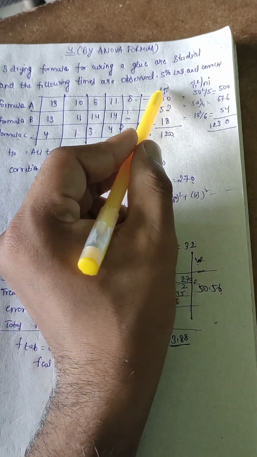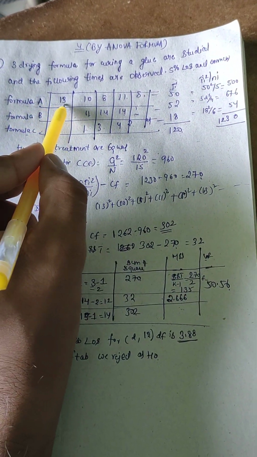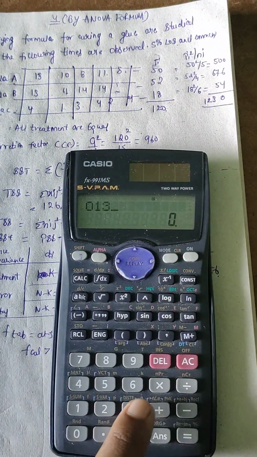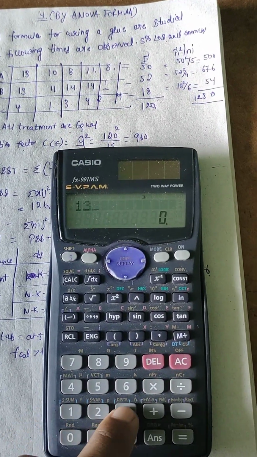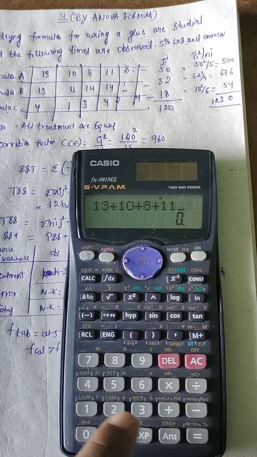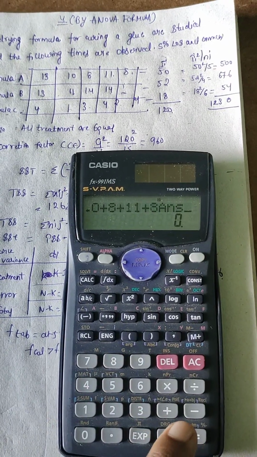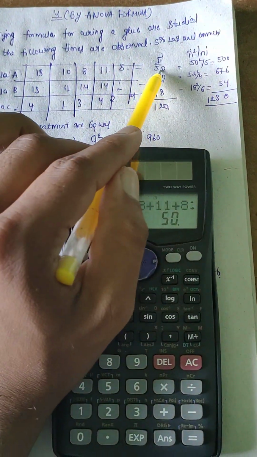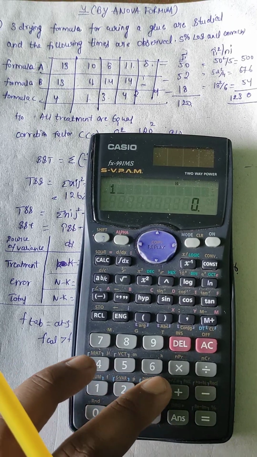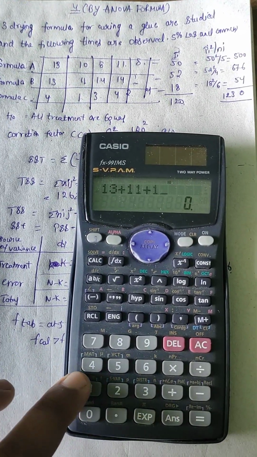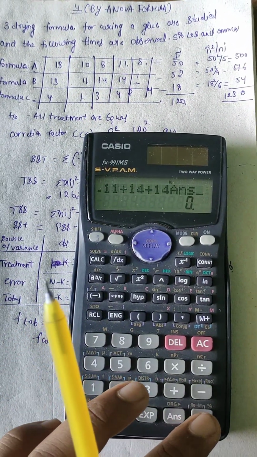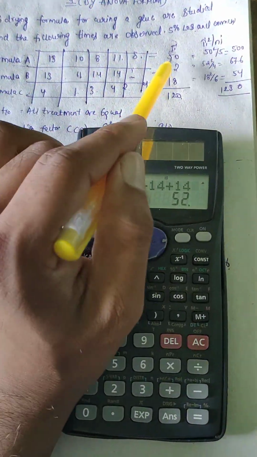So Ti means the total of each formula. We calculate 13 plus 10 plus 8 plus 11 plus 8. So we get the value of Ti equal to 50. In formula B, we calculate 13 plus 11 plus 14 plus 14, so we get the value of 52.